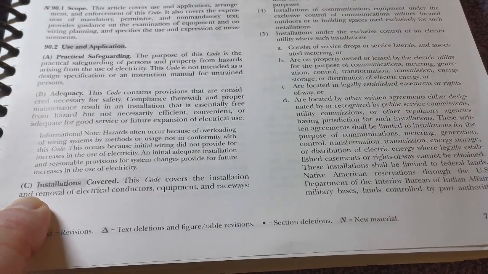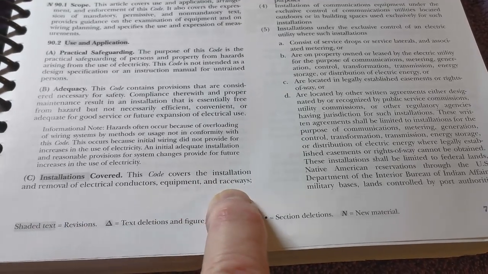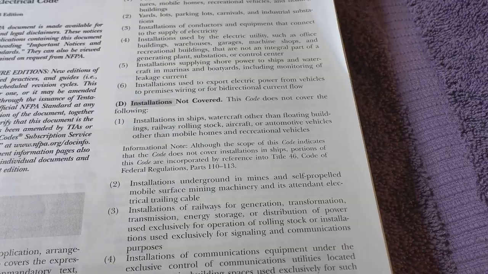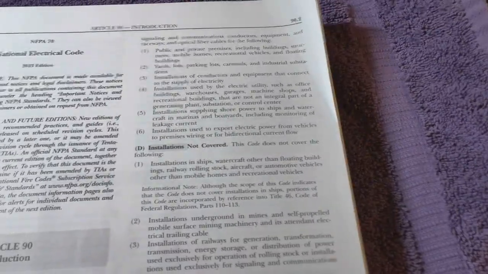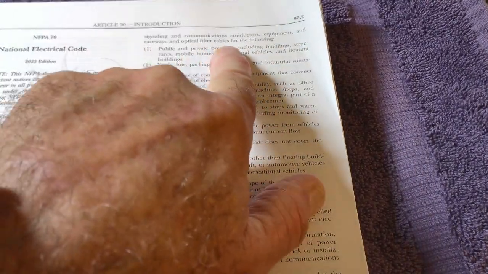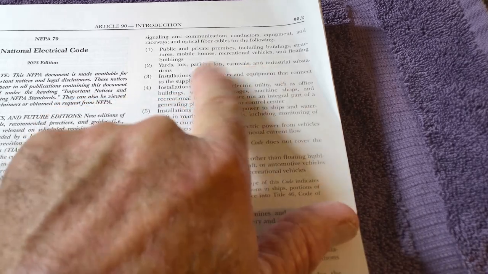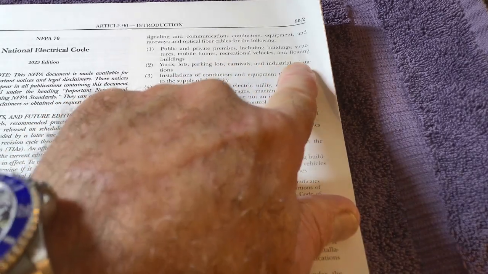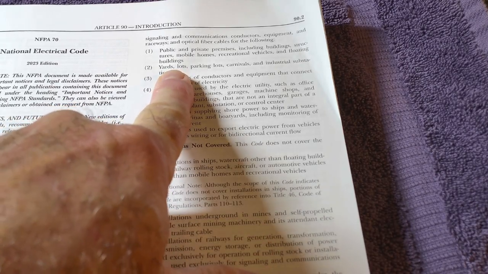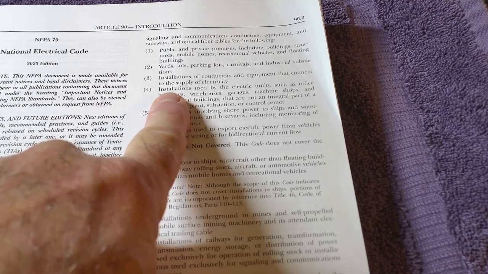This goes into installations covered. This code covers the installation and removal of electrical conductors, equipment, and raceways. Signaling and communications conductors, equipment, and raceways, and optical fiber cables for the following: public and private premises, including buildings, structures, mobile homes, recreational vehicles, and floating buildings. So it covers floating buildings. It does not cover boats, yards, lots, parking lots, carnivals, and industrial substations.